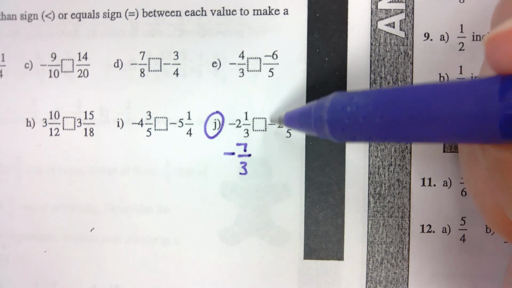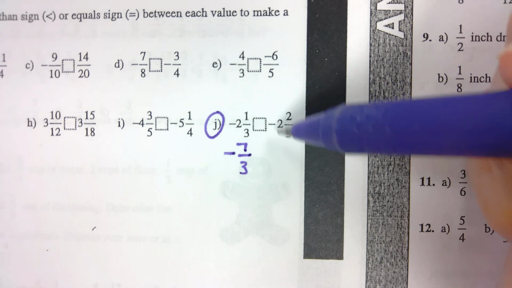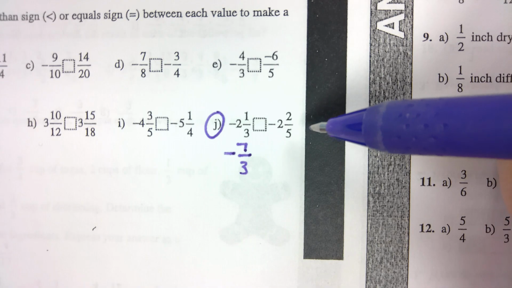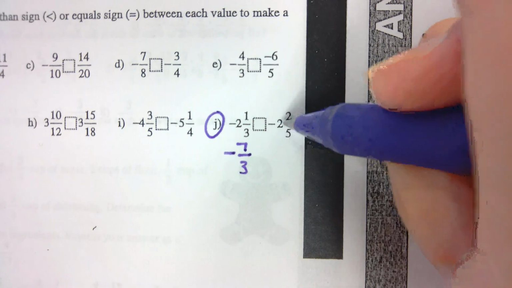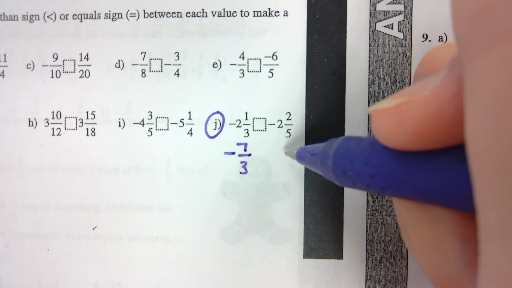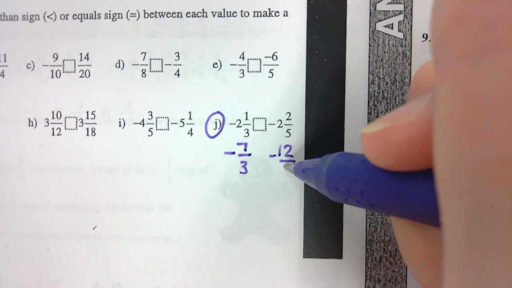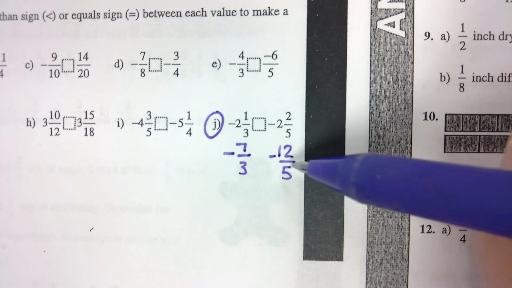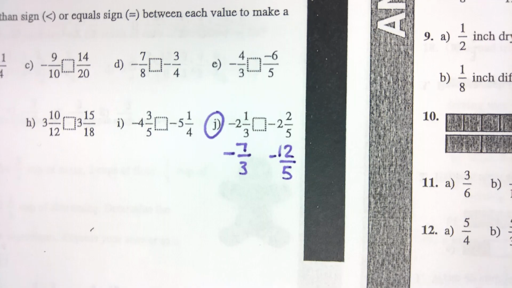What about this fraction? Can someone help me change this fraction into an improper one? Sophia? Negative 12 over 5. Good. So 5 times 2 is 10, 10 plus 2 is 12. So negative 12 over 5.